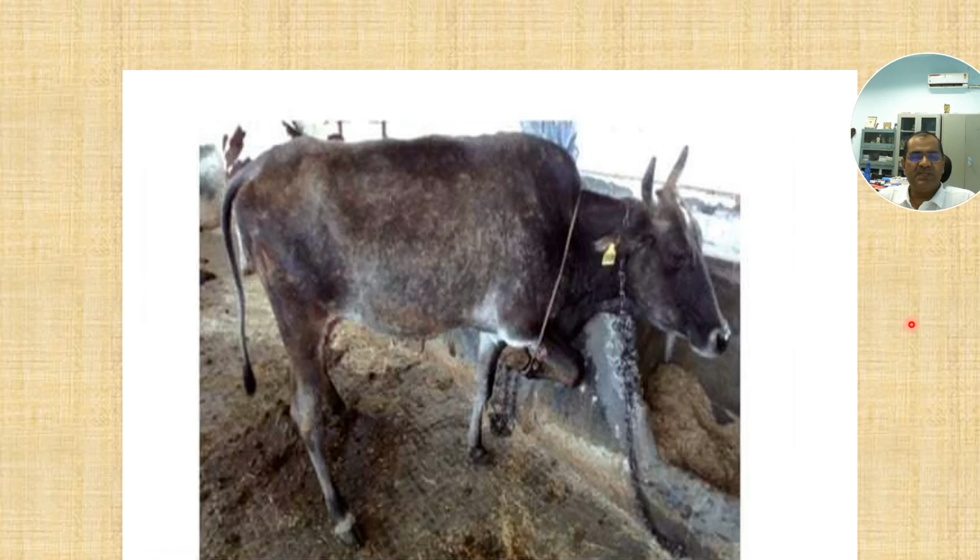Then sometimes in the case of cattle, we use a small thread or rope, then tie it to the front limb and pass it over the withers and pull it, so that the cattle will stand on only three legs and it is easy to handle them in that particular situation.